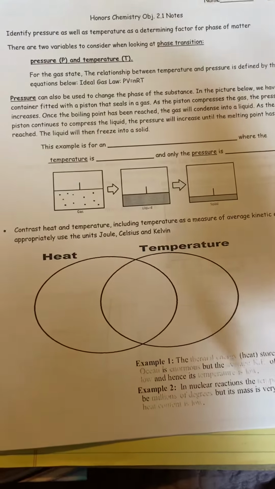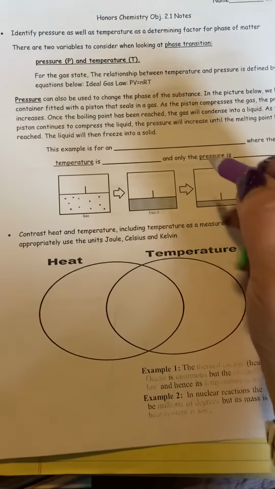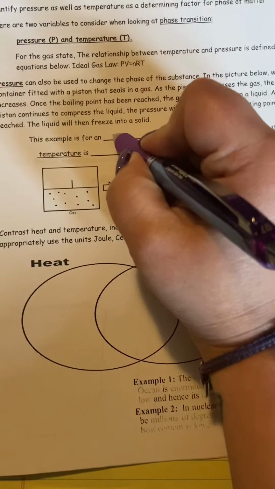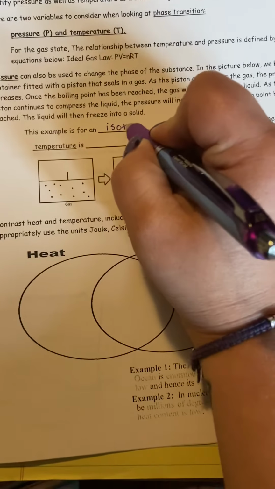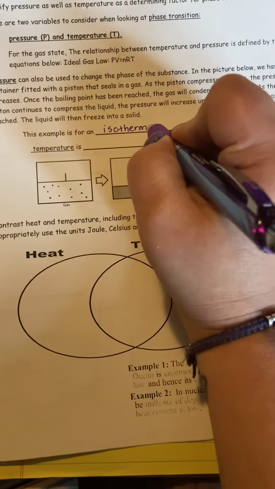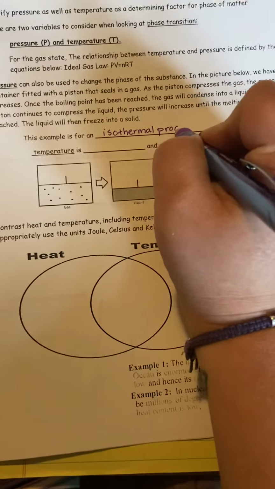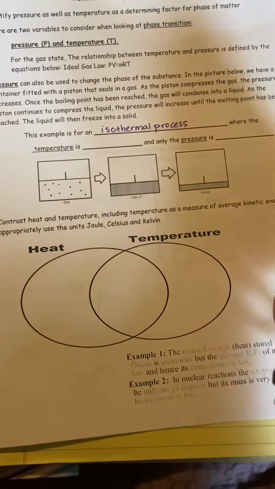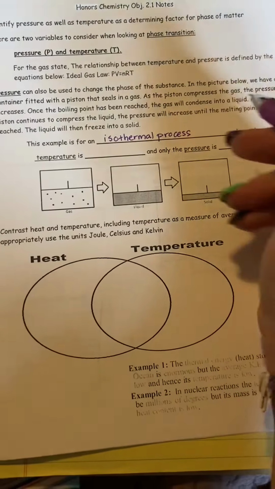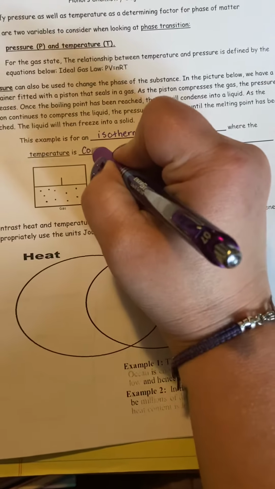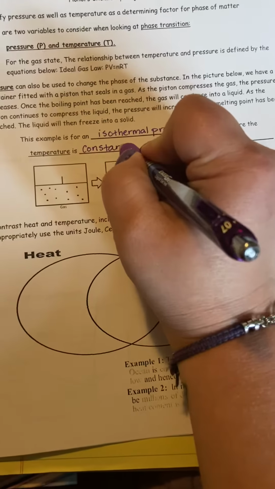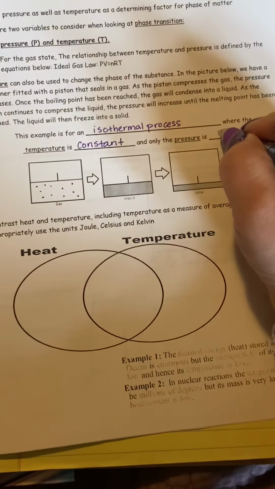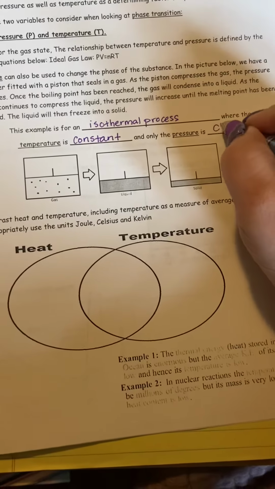And this is called an isothermal process, where the temperature is constant and the pressure is changing.